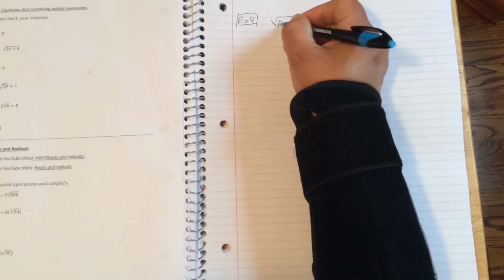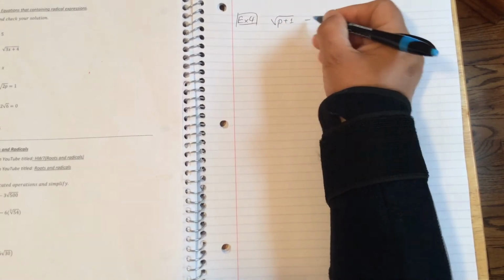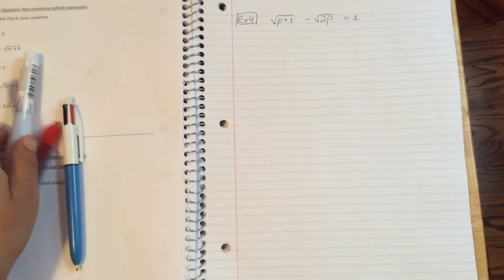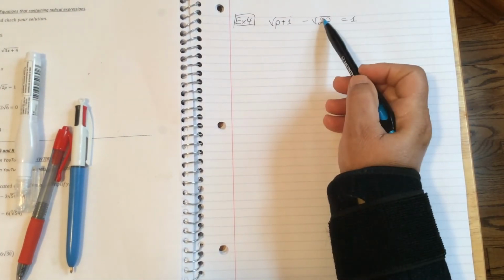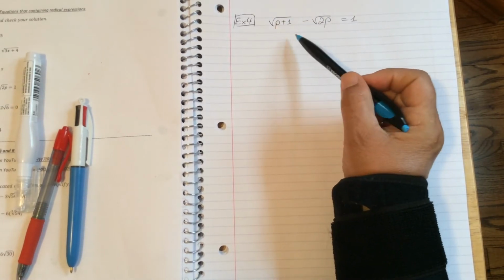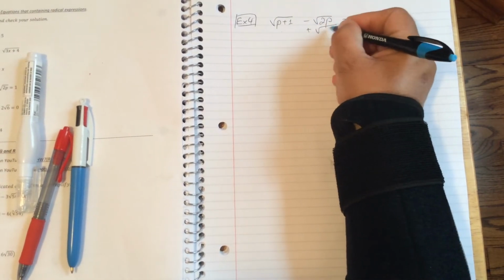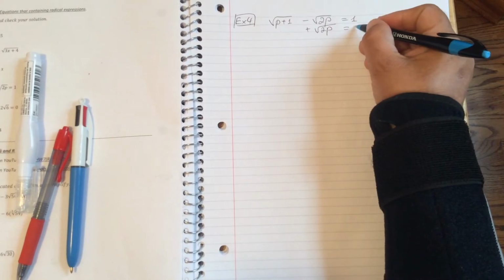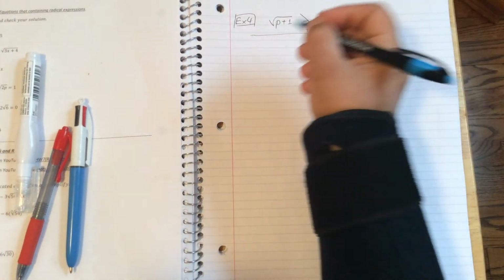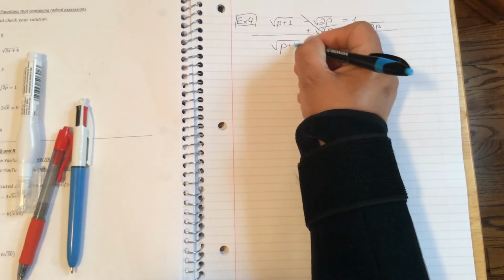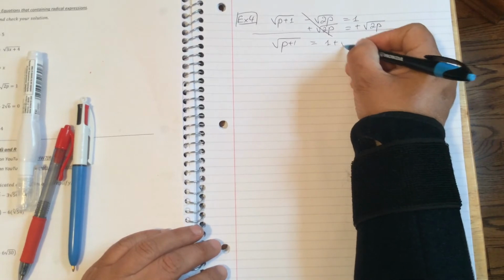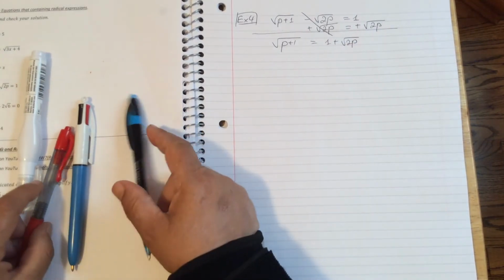The square root of p plus 1 minus the square root of 2p equal to 1. Now, on the left I have two radicals, so in order to square both sides, it's better for me to leave just one of them. So let me move this square root of 2p to the other side by adding the square root of 2p to both sides. And now on the left I have the square root of p plus 1, and on the right I have 1 plus the square root of 2p. Now I am ready to square both sides.